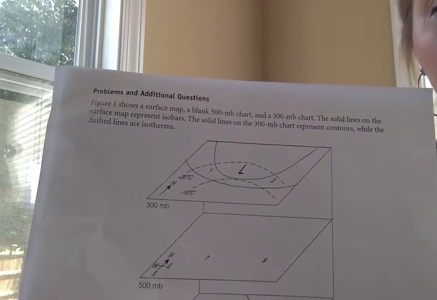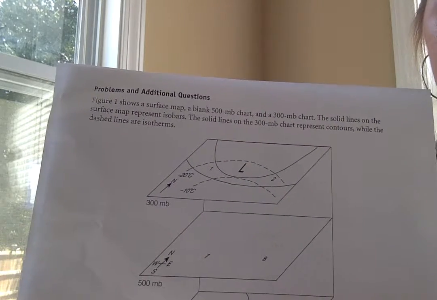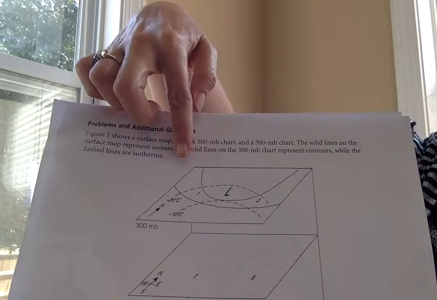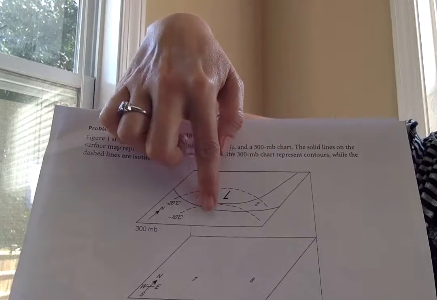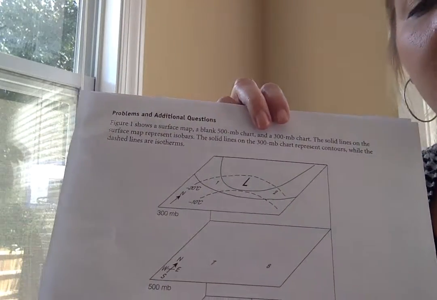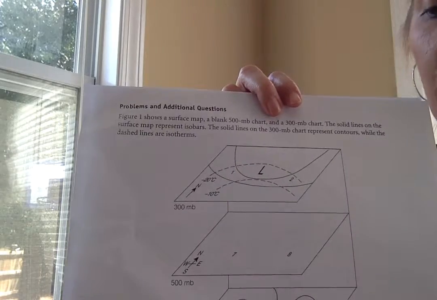And since weather in the U.S. goes from west to east, we can tell just by looking at it that the winds are going to come from this direction, around below the low, and up this direction. So that can tell us what direction the wind's going.